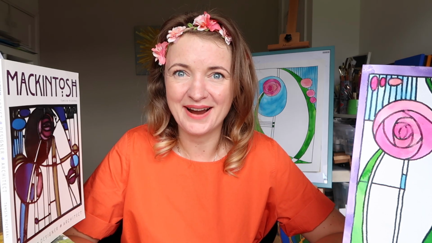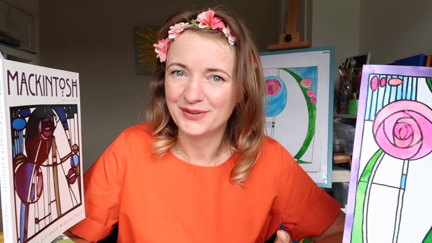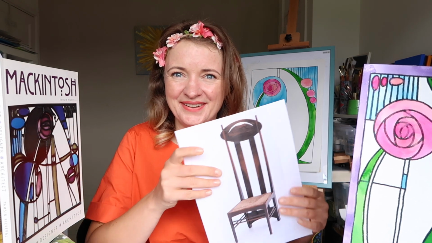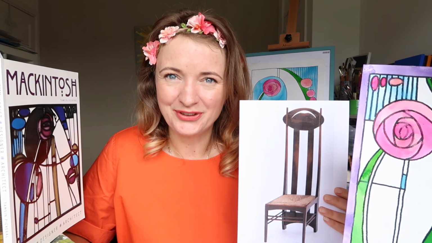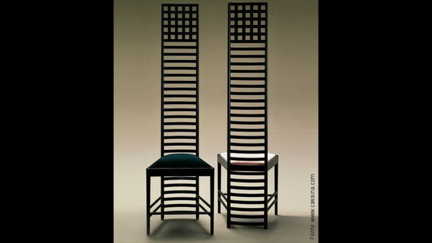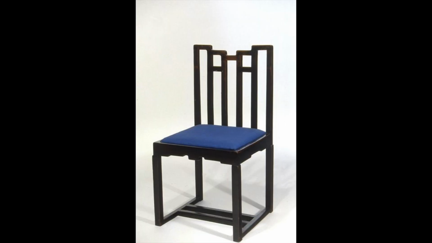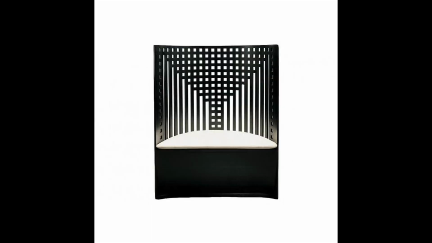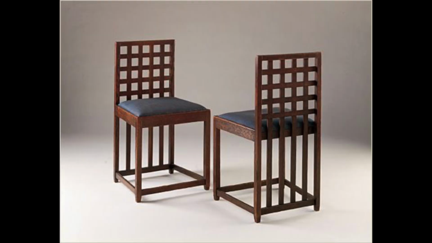Today you are going to try. How does it feel to be a designer? An interior designer. And you're going to design your own chair. I will show you some examples of some famous Mackintosh chairs. I hope this will inspire you to look at your surroundings and maybe notice how different chairs look and how it influences if they are ergonomic.